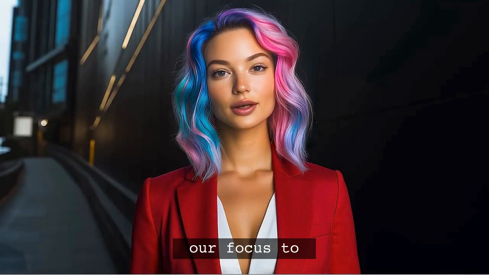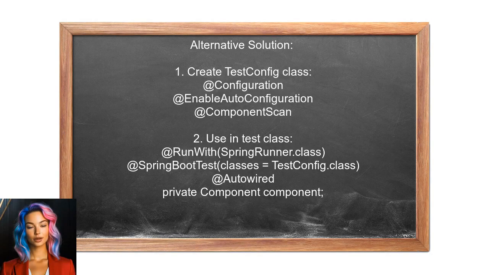Now, let's shift our focus to a different response. An alternative solution involves creating a test config class. This class is annotated with @Configuration, @EnableAutoConfiguration, and @ComponentScan. By adding this configuration to your test class, you can successfully auto-wire your components.